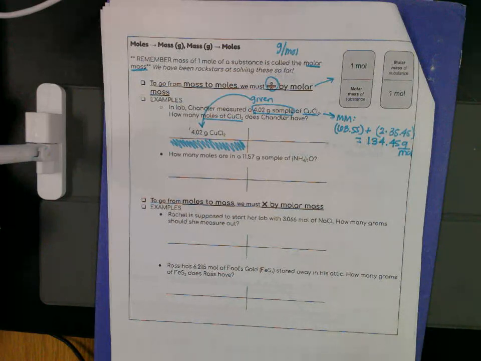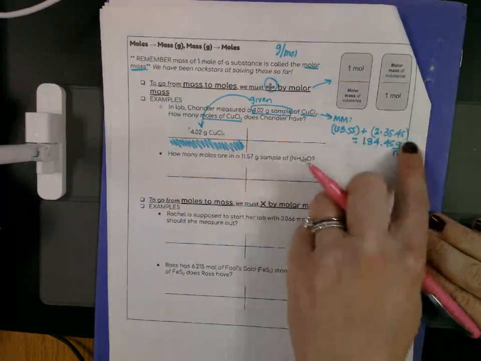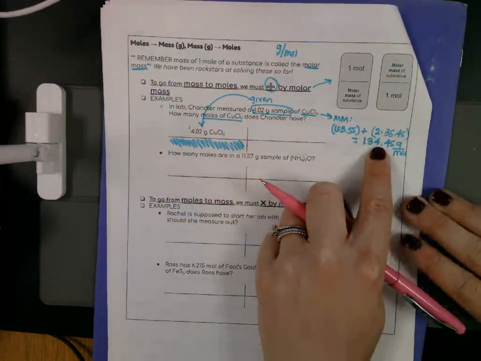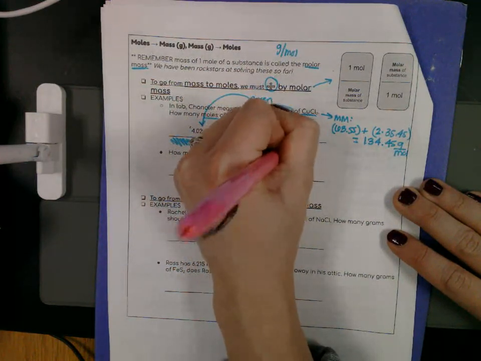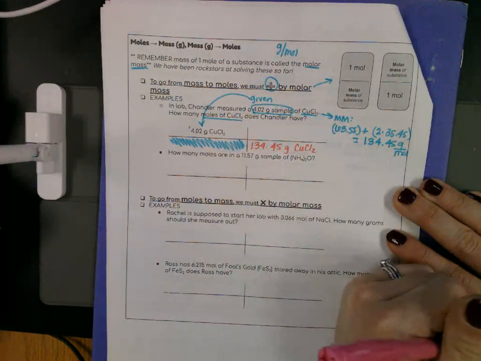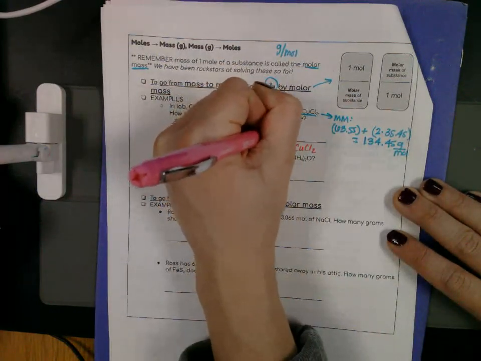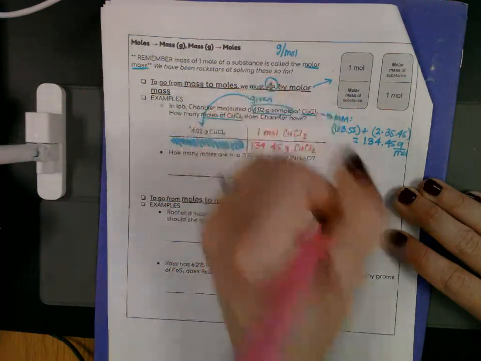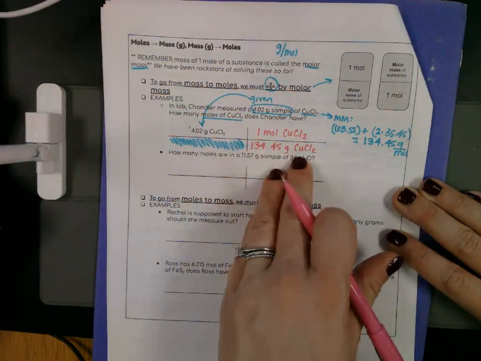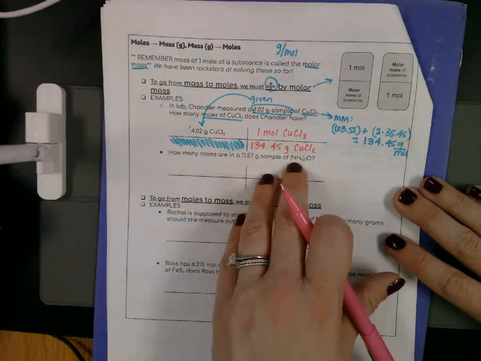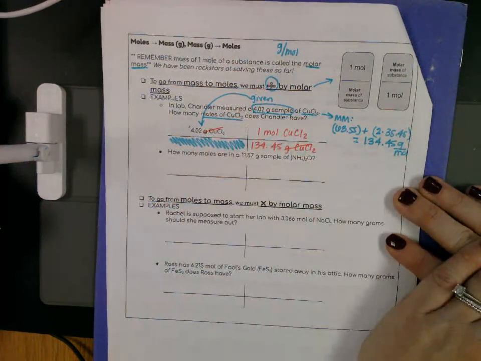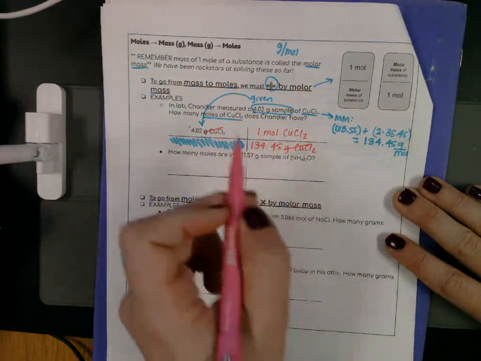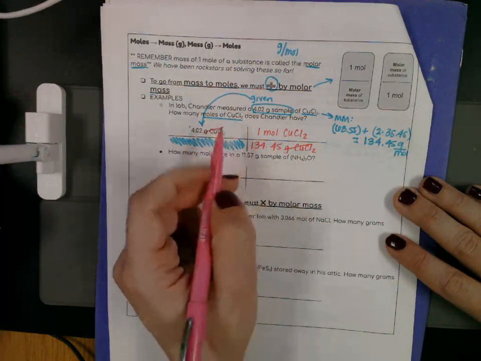Okay. So I'm going to change up my colors here since I just took a bunch of space up. So how I write this now, since I'm dividing, this number is going to go on the bottom. 134.45 grams of copper chloride in every 1 mole of copper chloride. So all we're doing is just dividing by the molar mass here, okay? Grams goes on the bottom because if a unit is on the top and on the bottom, it cancels out. We're left with moles of copper chloride, which is essentially what we're trying to get to here, okay?